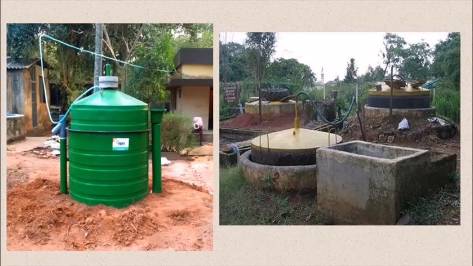Next is the biogas plant. Biogas is used as a very cheap fuel which meets the demand for cooking gas. So instead of LPG, we can use biogas, which is nothing but methane. It consists of about 55 to 60% methane, and the rest is carbon dioxide.